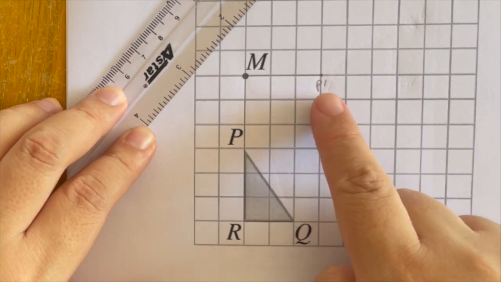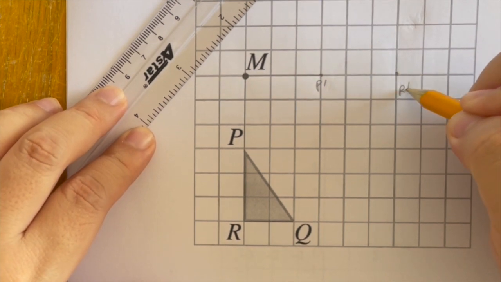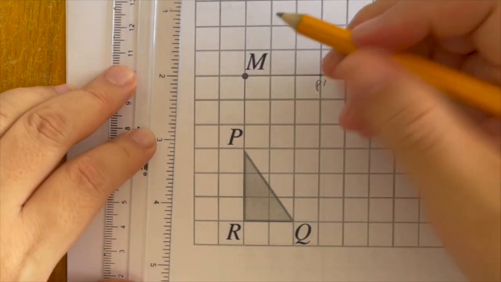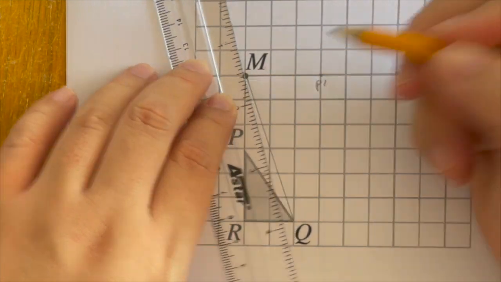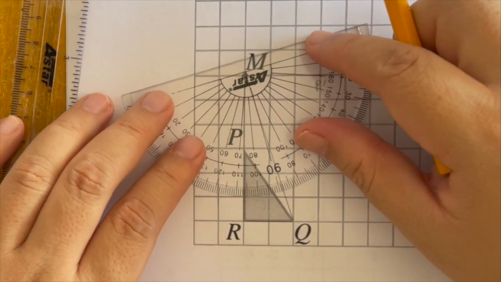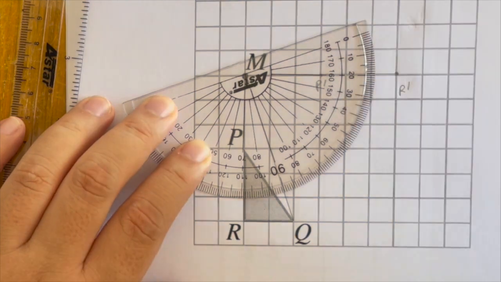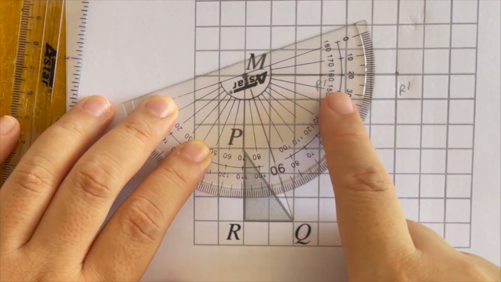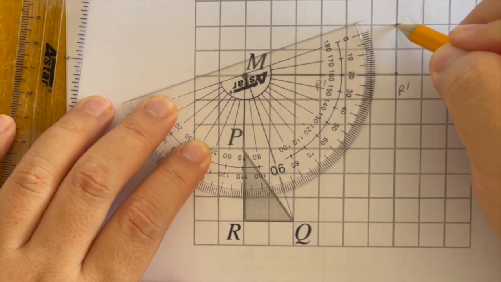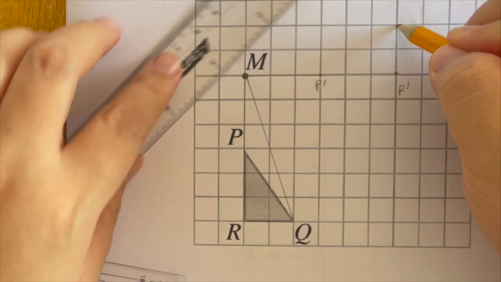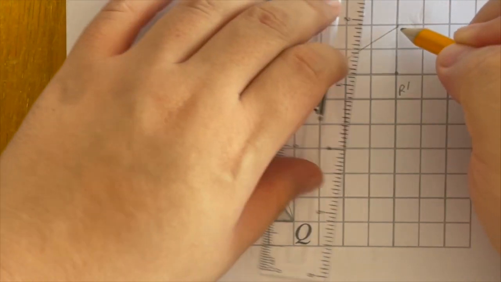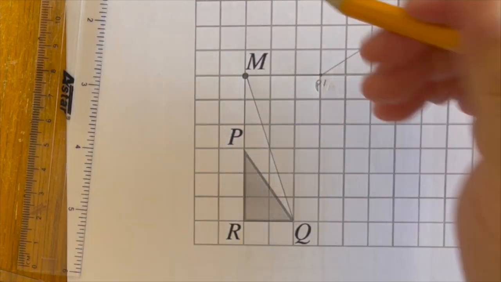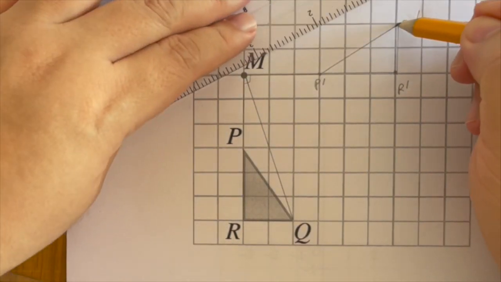Next, you need to draw MR. We have 6 boxes, so you can calculate 6 boxes directly. So there is your R prime. And then you connect M and Q. You draw a straight line for M and Q, and then by using a protractor, you measure 90 degrees. Or you can use boxes for easier. So over there, you can connect Q prime and P prime.